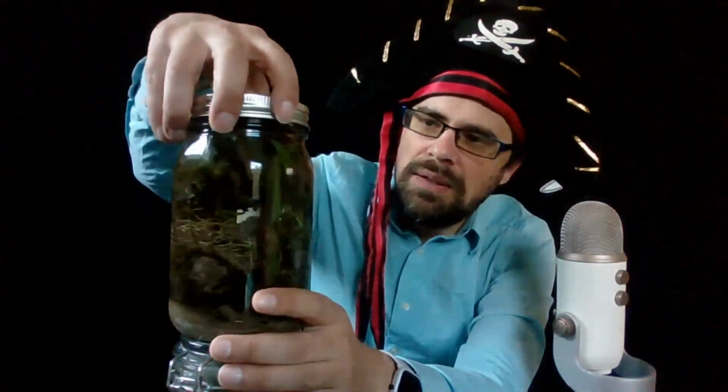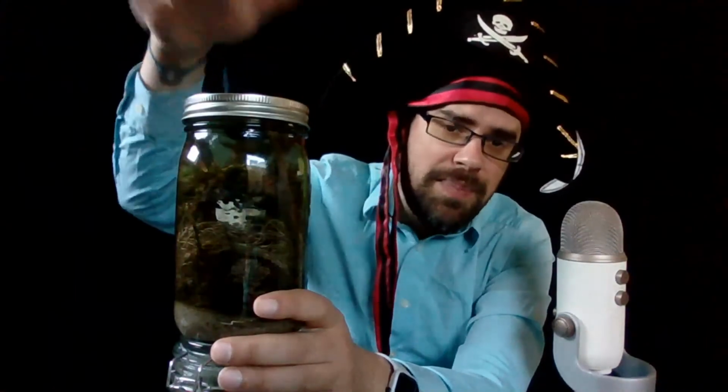So this has been sitting for quite some time. At first there weren't any bubbles, but now you can see that they are degassing a little bit of carbon dioxide. So if I don't have any living organisms in there, it might not be good to have all that carbon dioxide. So I might open this up and let some of the gases circulate.